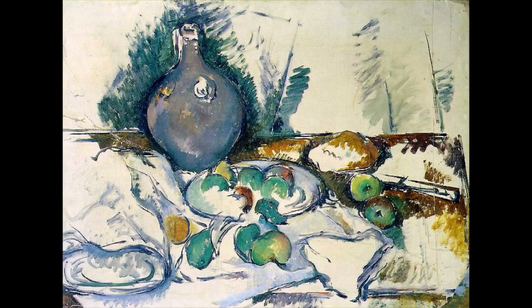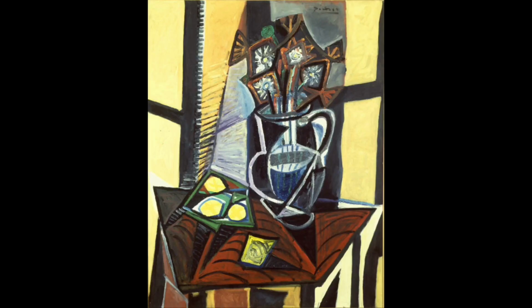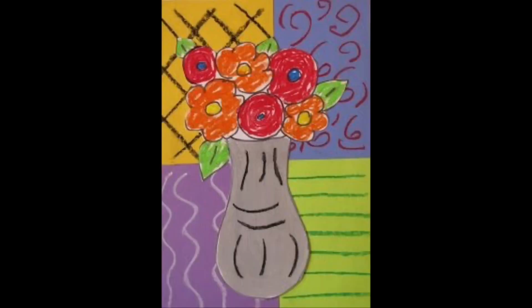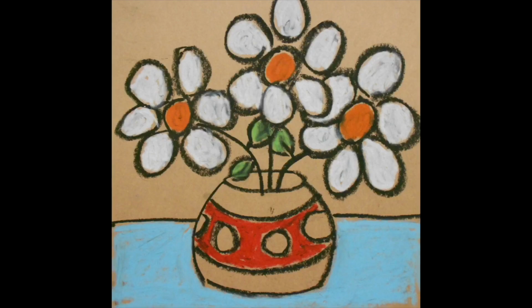Now, a few weeks ago, we did a Picasso style drawing. So here's Picasso's still life with flowers and lemons. So if you wanted to do a flower still life, you can do some flowers like this one, a painting. This one is a collage. This next one is chalk on paper.